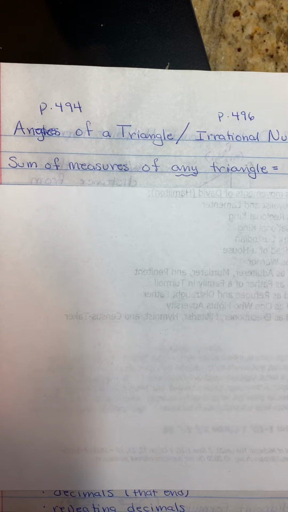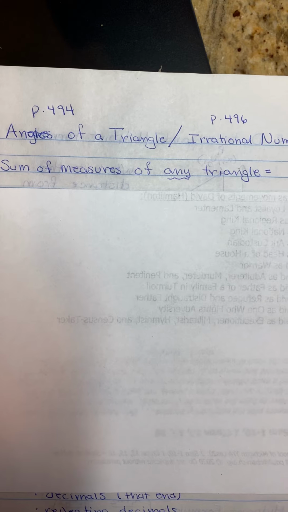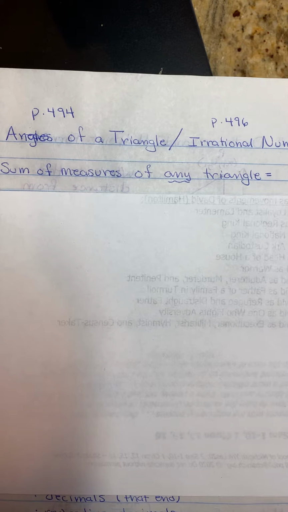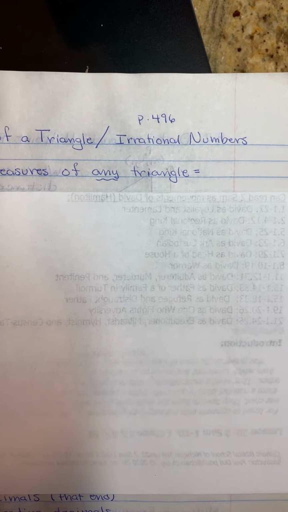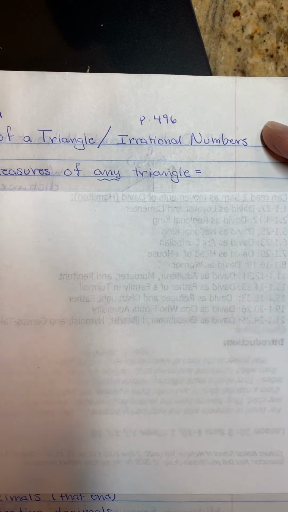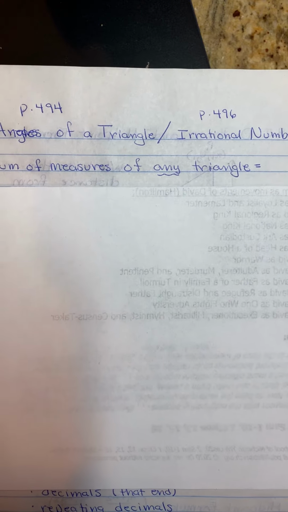Hello, today we're going to be talking about two different topics. First, the angles of a triangle, which is found in your textbook on page 494, and also irrational numbers. In your book, this is actually called real numbers, which is section 9.4 on page 496.